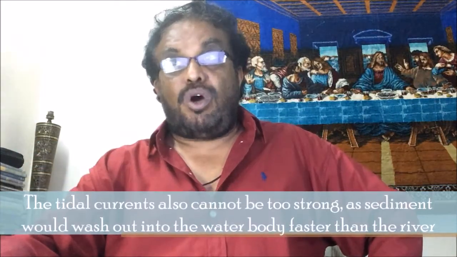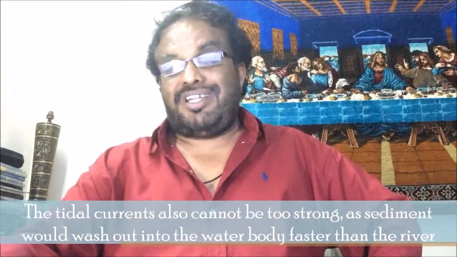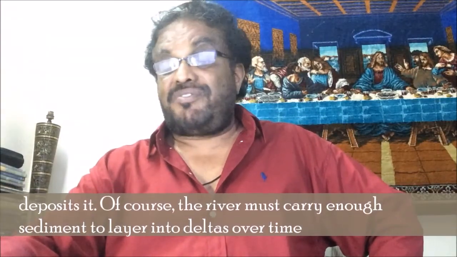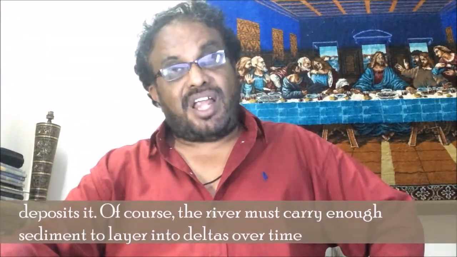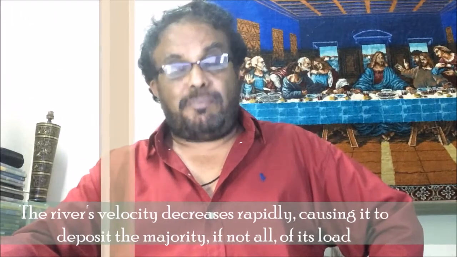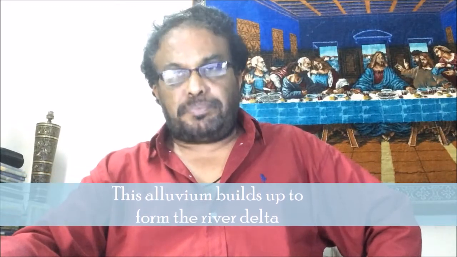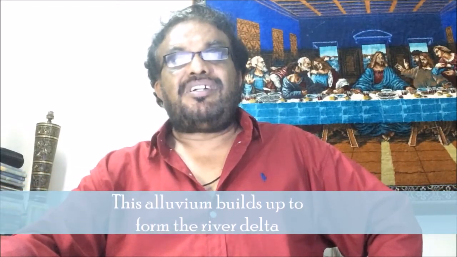The tidal currents also cannot be too strong, as sediment would wash out into the water body faster than the river deposits it. Of course, the river must carry enough sediment to layer into deltas over time. The river's velocity decreases rapidly, causing it to deposit the majority, if not all, of its load. This alluvium builds up to form the river delta.